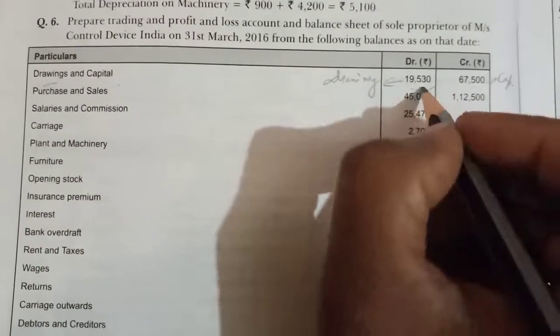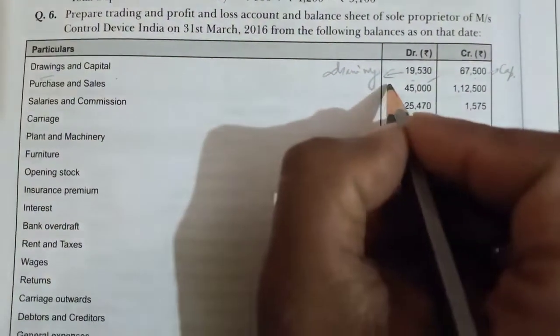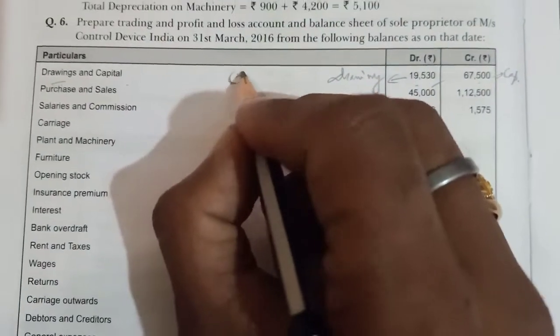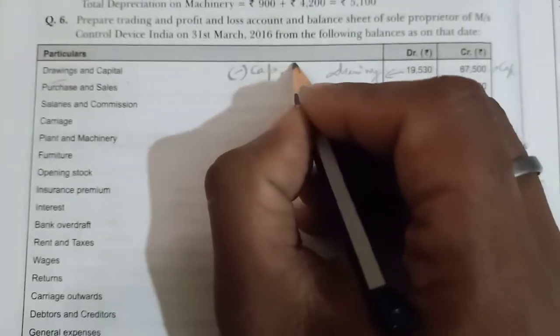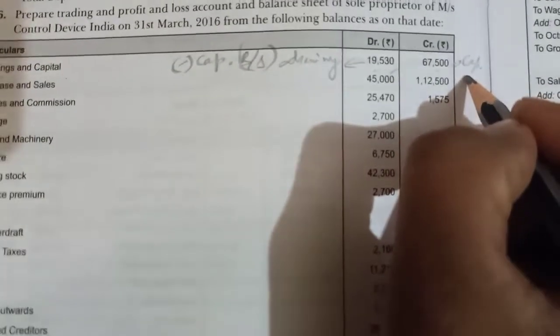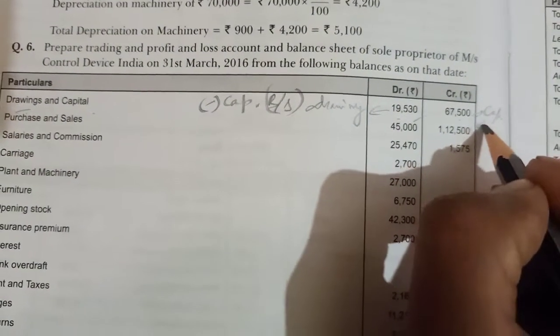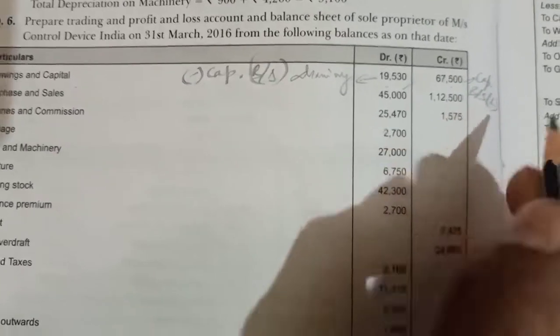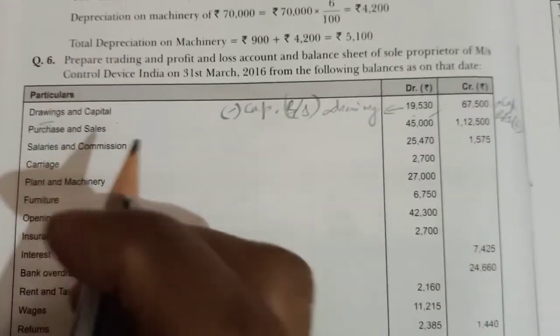Okay, so what happens with the drawings? The treatment of drawings is deducted from the capital, isn't it, in the balance sheet, whereas capital will be shown in the balance sheet liability side, right? Now let's go to the next one.